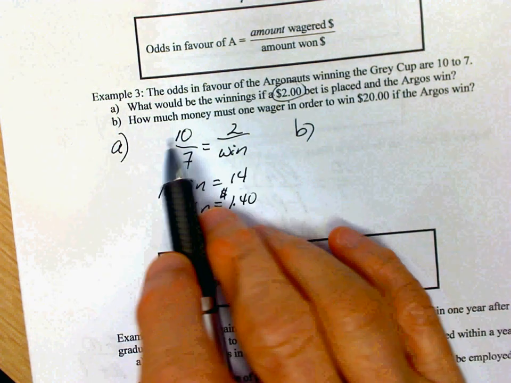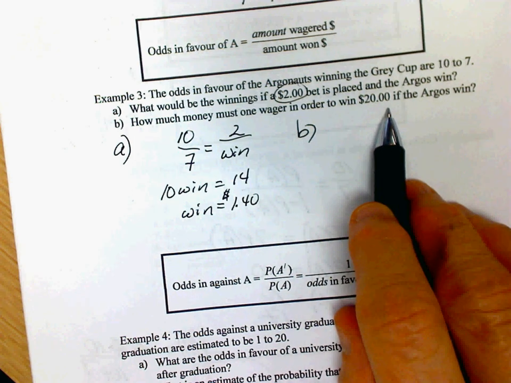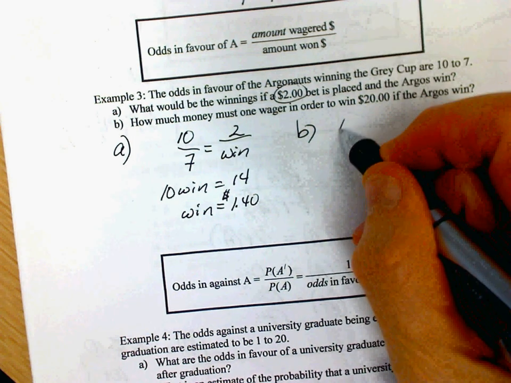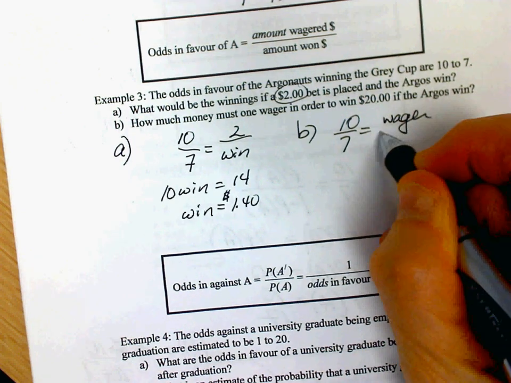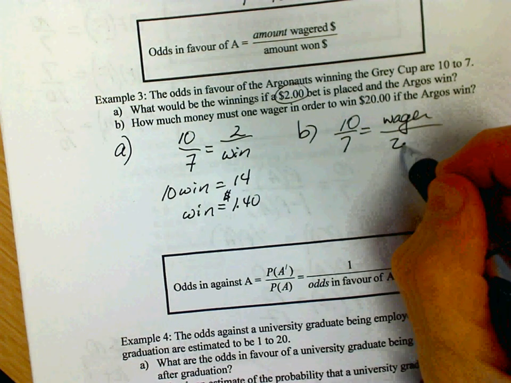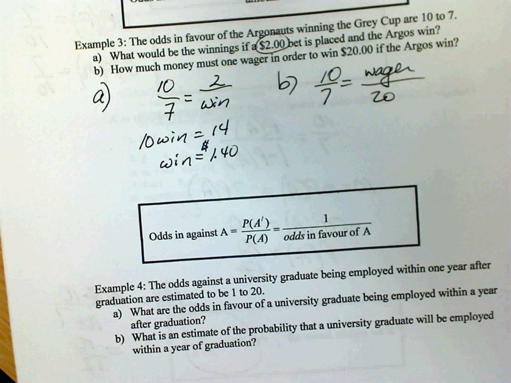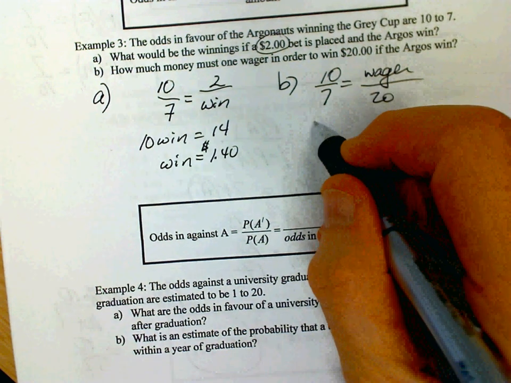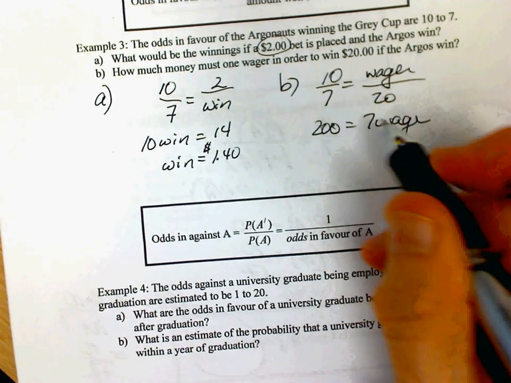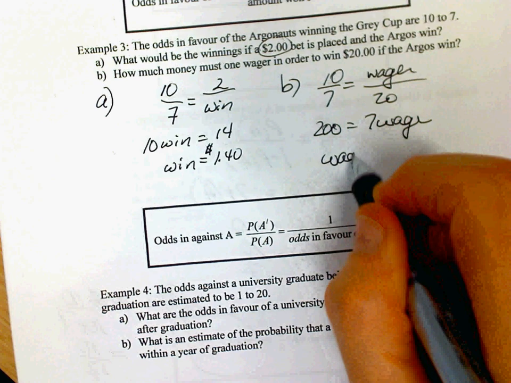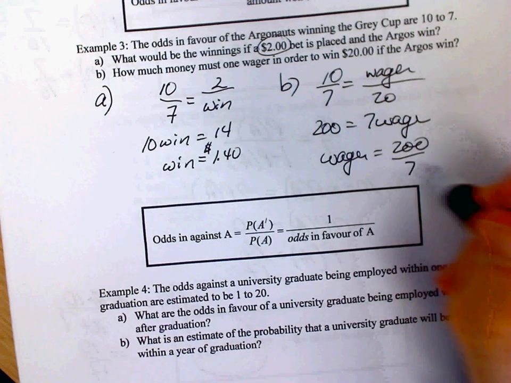How much money must one wager in order to win $20? So 10 to 7 equals wager over 20. Oh, so now we can figure out, does it depend on the wager? Oh, 200 equals 7 times the wager. So wager is equal to 200 over 7. So you have to put in 20.